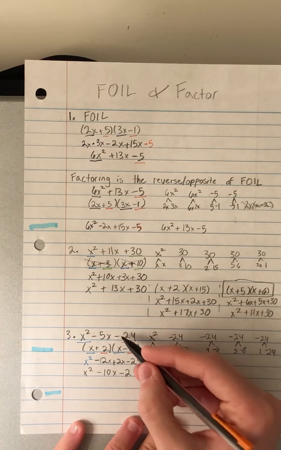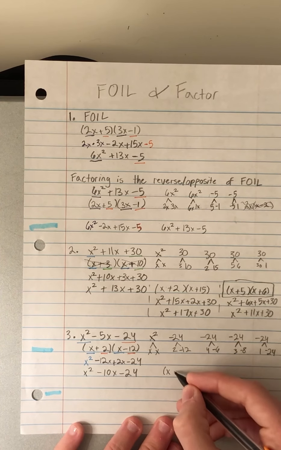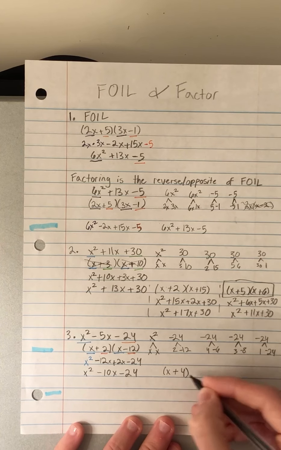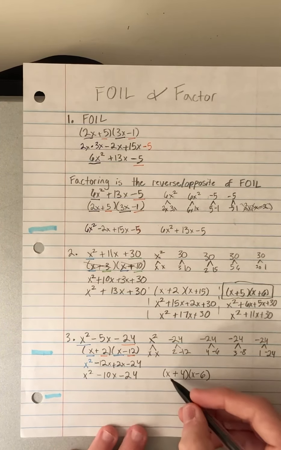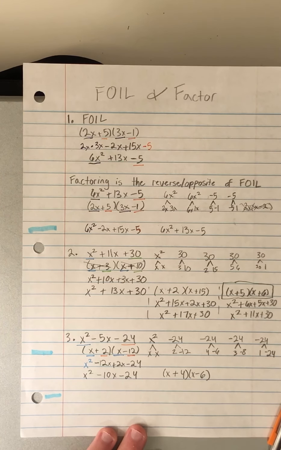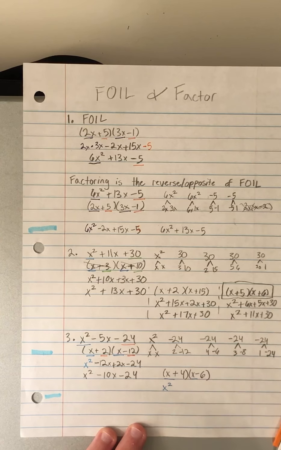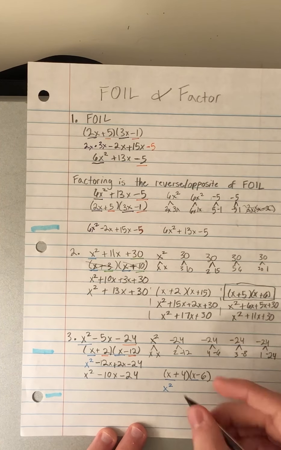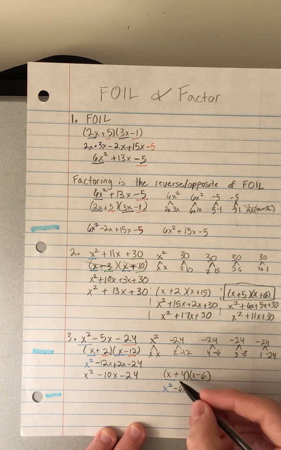So maybe x squared minus 5x minus 24 factors into x plus 4 and x minus 6. Again, we're going to FOIL to check. So I've got x times x, that's going to give me x squared. And then I've got x times negative 6, which gives me negative 6x. I move on to the 4.